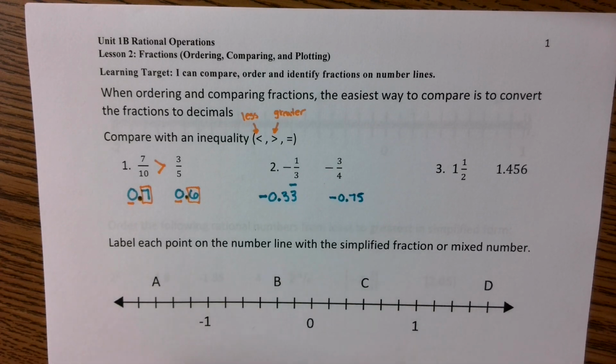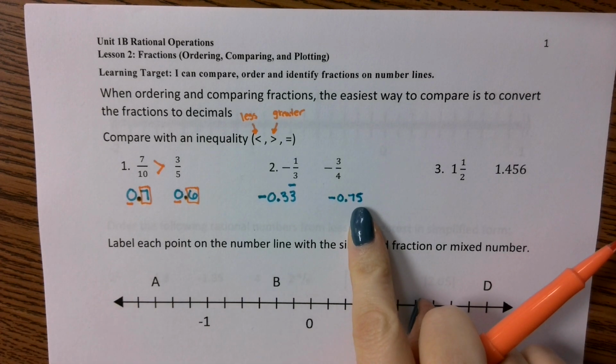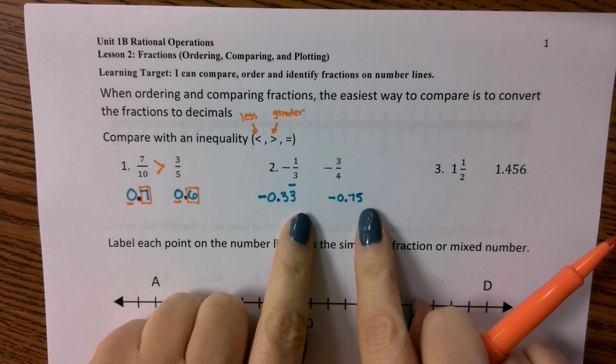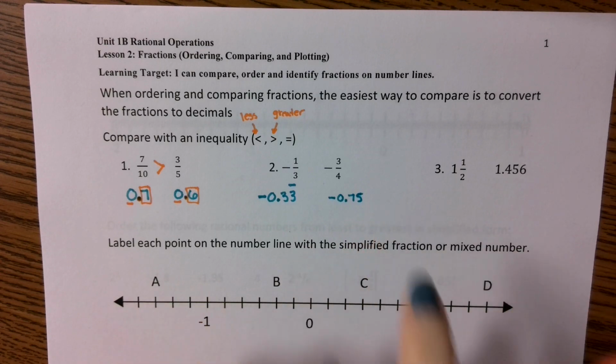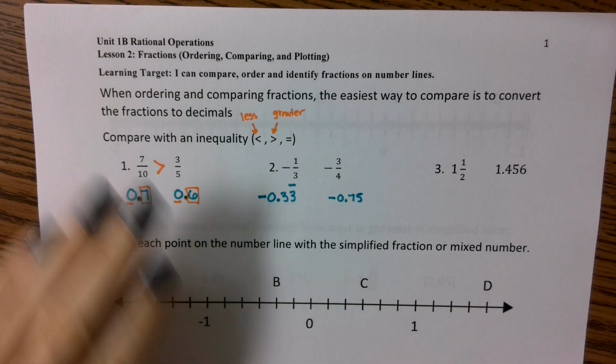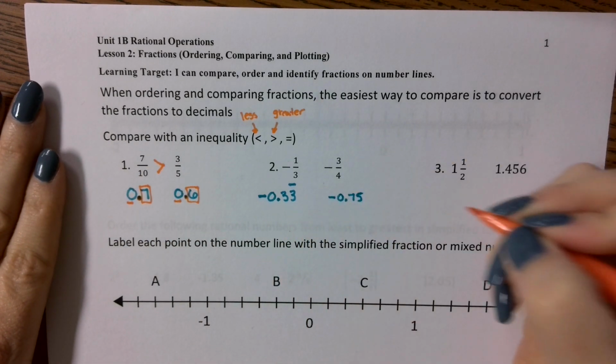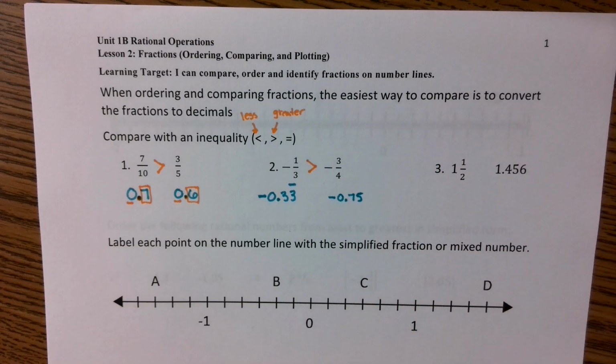Now remember, this time we're dealing with negative numbers. So for negative numbers, the bigger the number is, the smaller the value, right? The further away from 0 it is. The bigger the negative number is, the smaller the value is actually going to be. So which one of these is actually going to be bigger? Negative 0.3 repeated or negative 0.75? Noah? Very good. Negative 0.333. It keeps going on and on and on. That's going to be our bigger value. So we've got a greater than sign here as well.